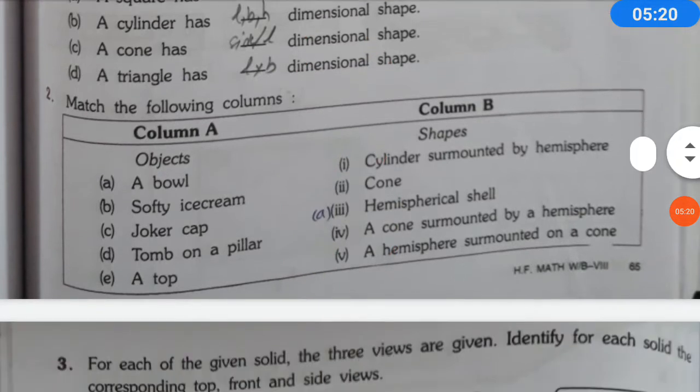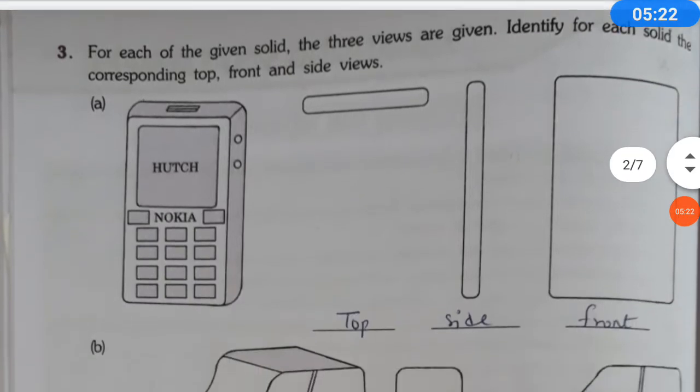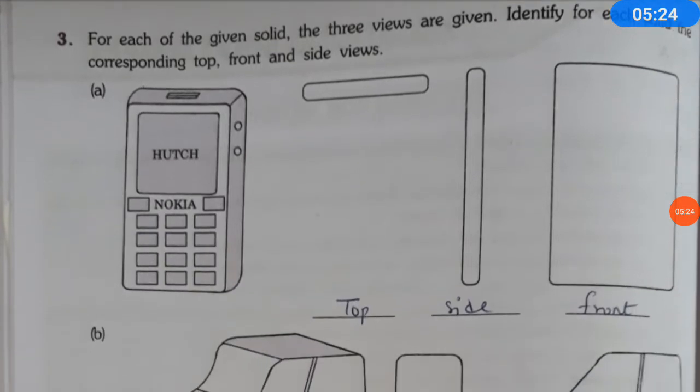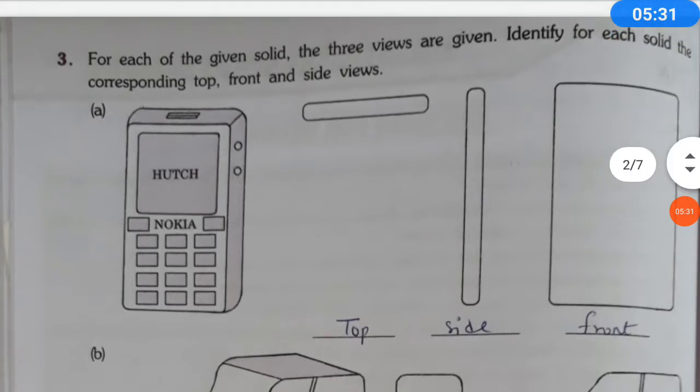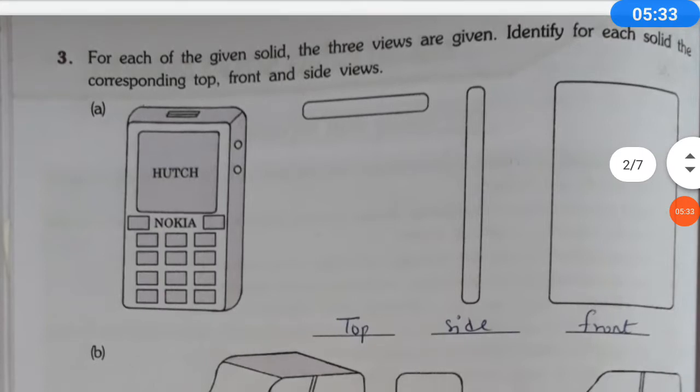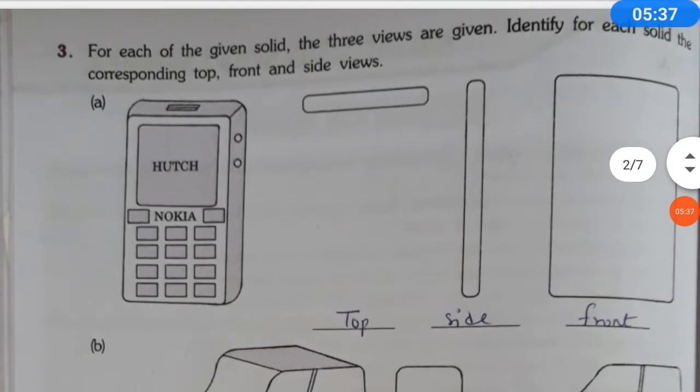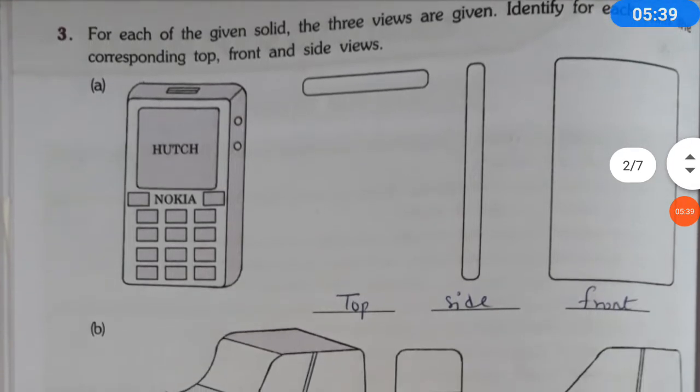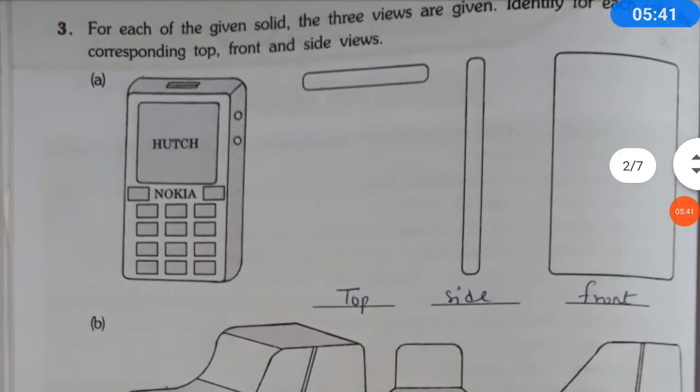Clear? Moving toward the next question, we are having the third one. Here in the third question it is said that for each of the following solids, the three views are given. Identify for each solid the corresponding top, front and side view. Okay, so here we are having for each of the given solids, the three views are given.